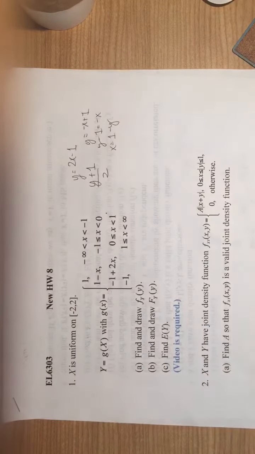We are doing homework number 8, problem number 1. That is the problem right there. It's just some scratch work. X is uniform from -2 to 2, with Y equals g of g of X, with g of x equaling 1 from -infinity to -1, 1 minus x from -1 to 0, -1 plus 2x from 0 to 1, and -1 from 1 to infinity.